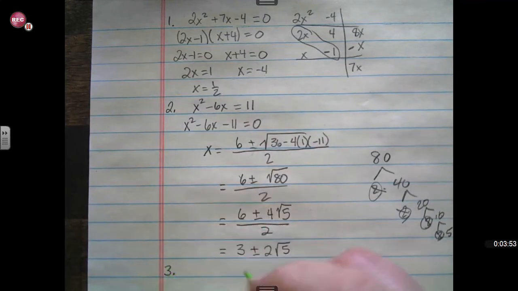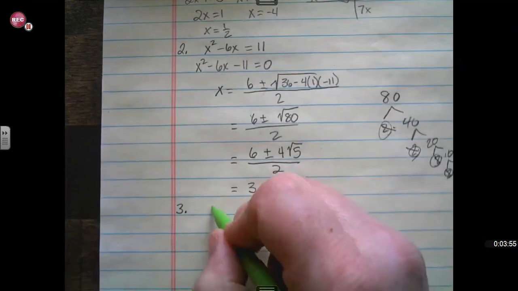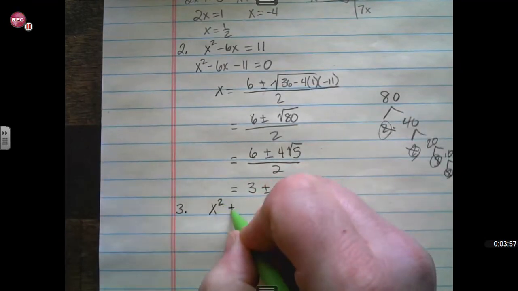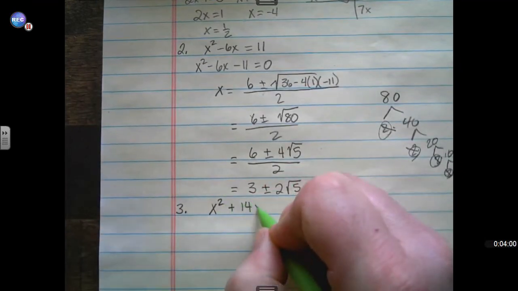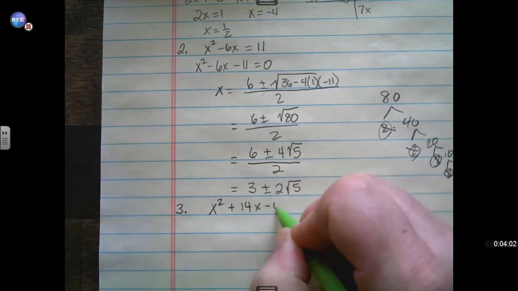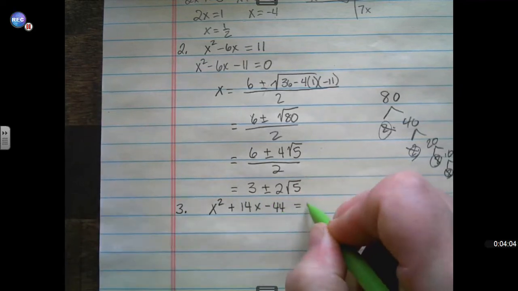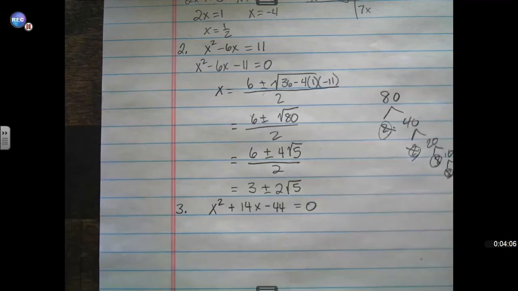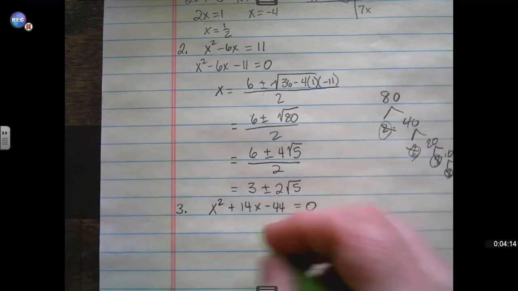Number 3, we have x squared plus 14x minus 44. 1 and 44, 2 and 22, 4 and 11. That's not going to factor.